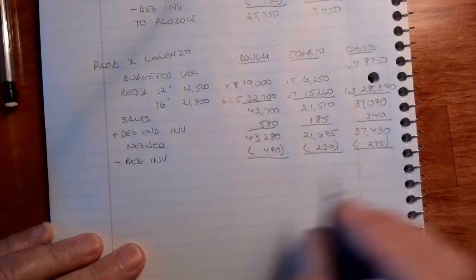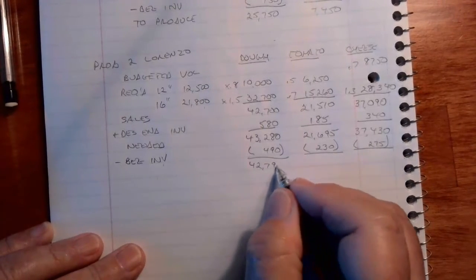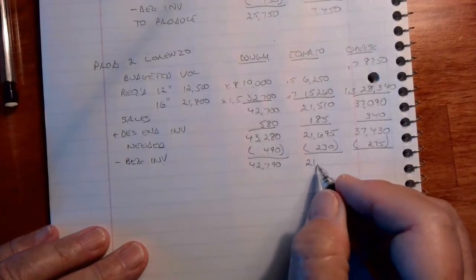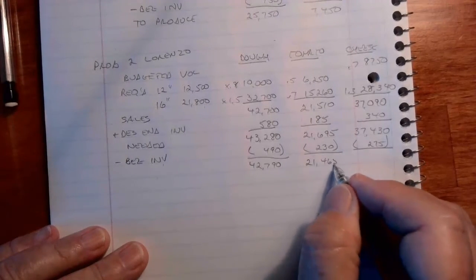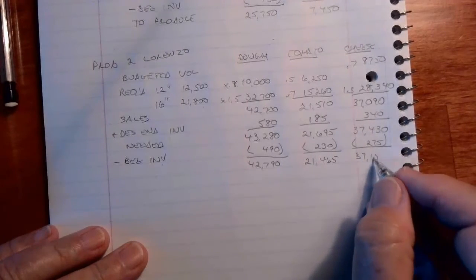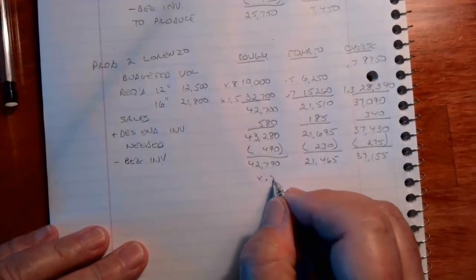Okay, so now 42,790. It seems like a lot of subtotals here, but it's the way that you avoid errors. There are faster ways to do it, but that's the kind of thing I make a mistake on. 37,155. And if I know something, I don't want to take any chance on losing the points.